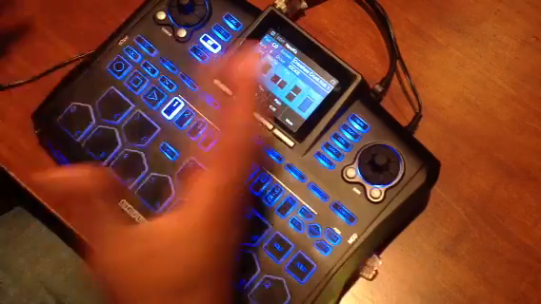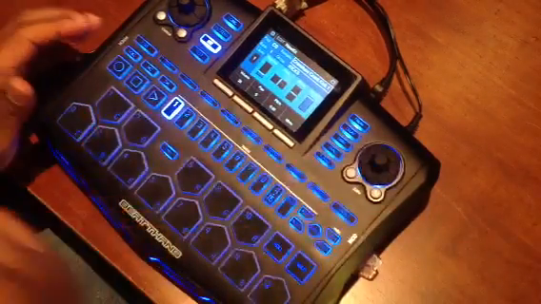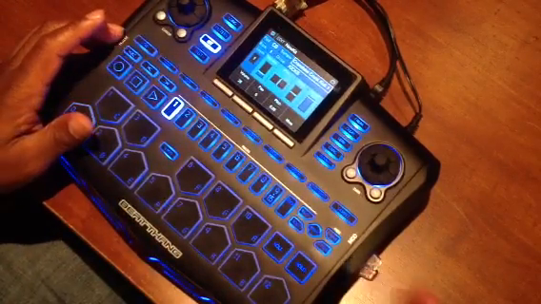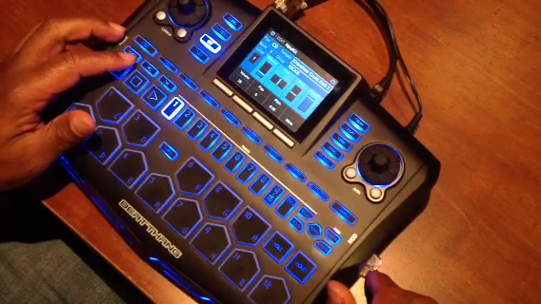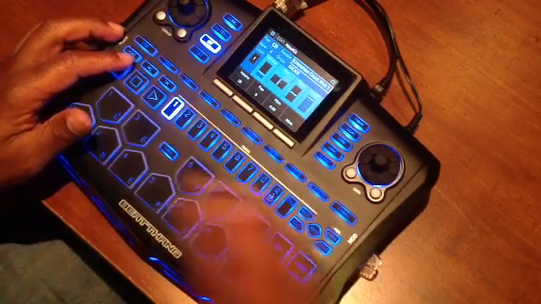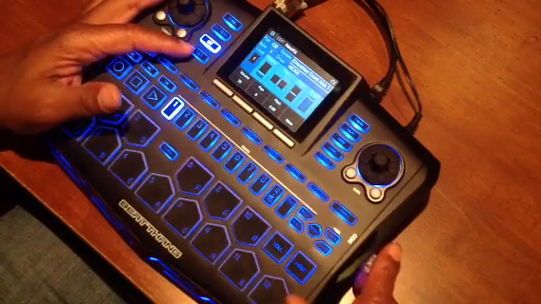And like I said, that's where you access those 3,000 sounds. A lot of people don't know that, but that's how you get to those 3,000 sounds. So the Beat Thang is full of sounds and instruments.